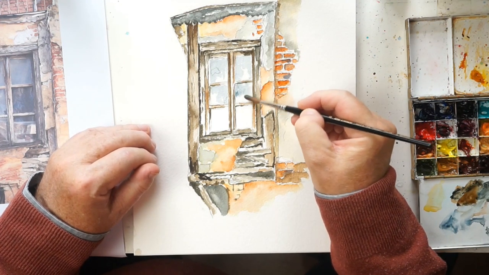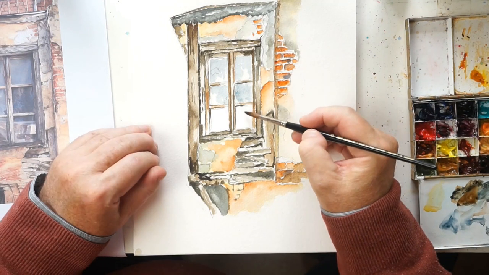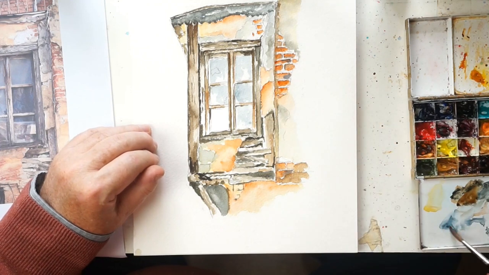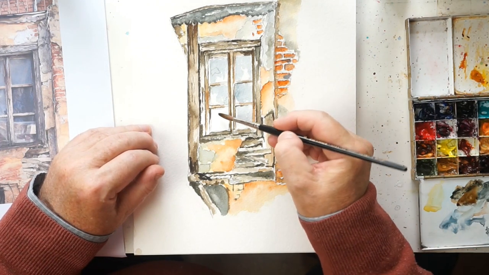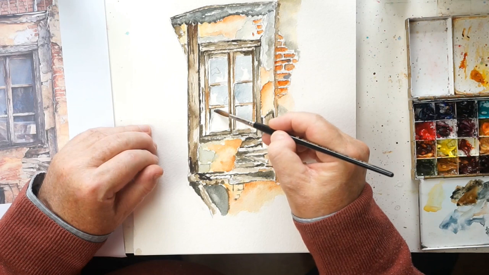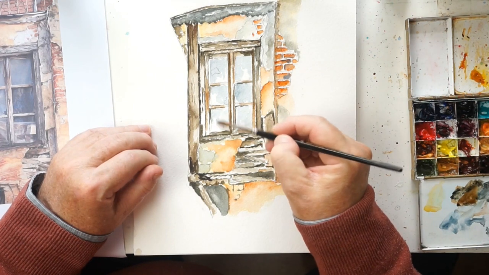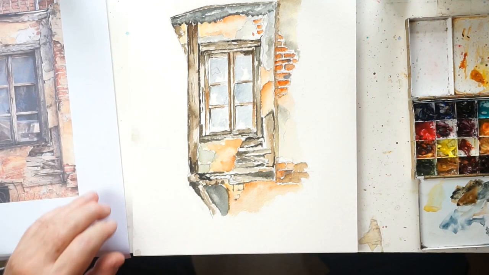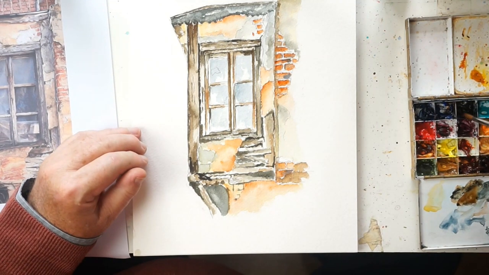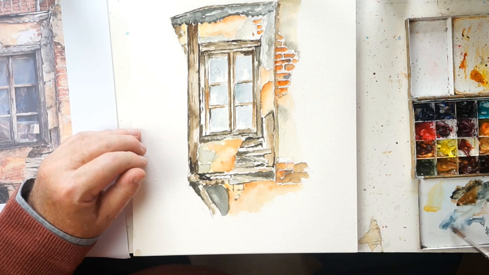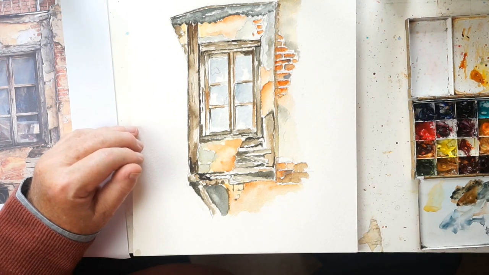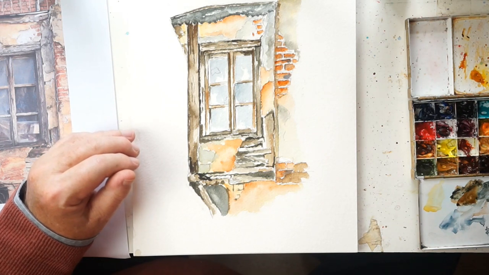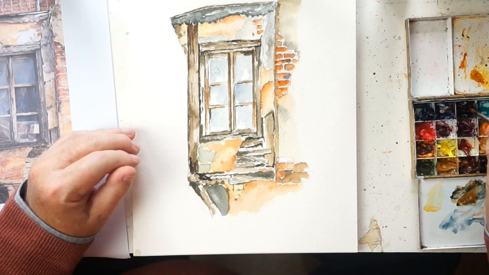I'm not going to follow the photograph completely. There's obviously something leaning up against the window on the inside. I'm not going to worry about that. It's very difficult very often to do that sort of thing and make it look convincing. What you can do, just using the Payne's grey again, but slightly stickier this time.